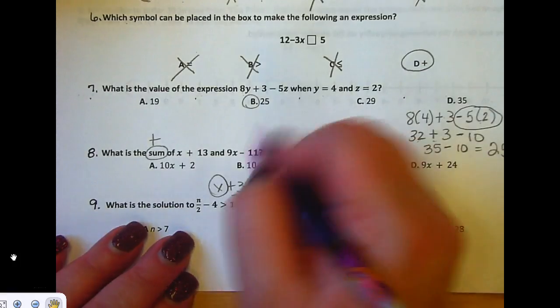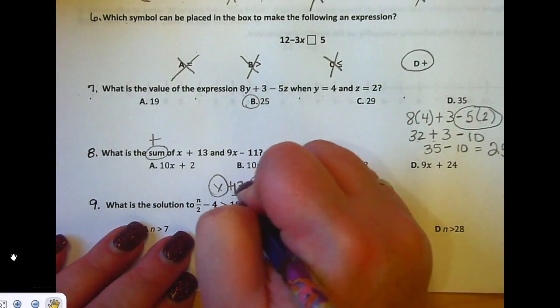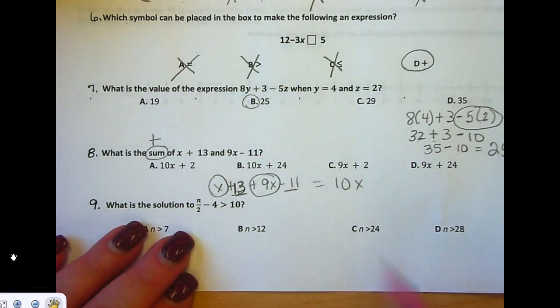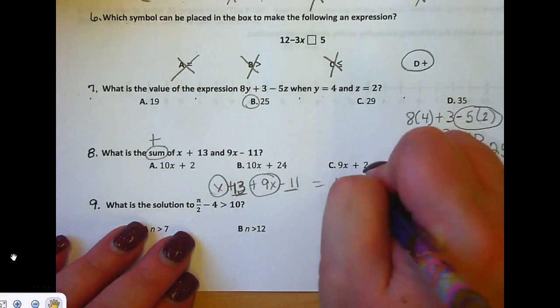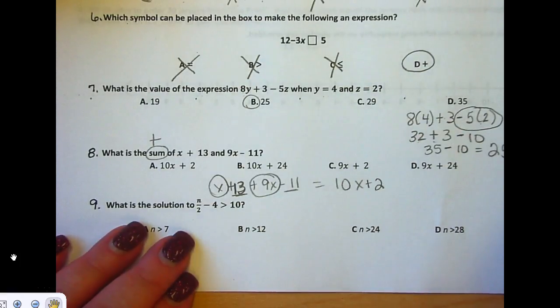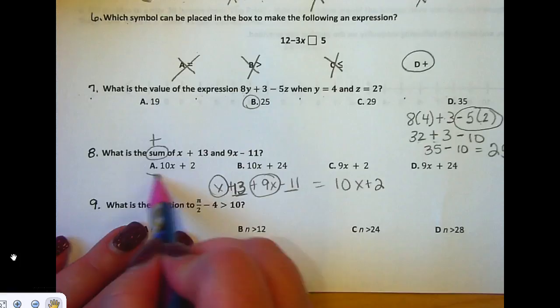Did I write? Oh, that's a 13. I was like, my math is off. So positive 13 minus 11 is 2. Positive 2. 10x plus 2, so my answer is A.